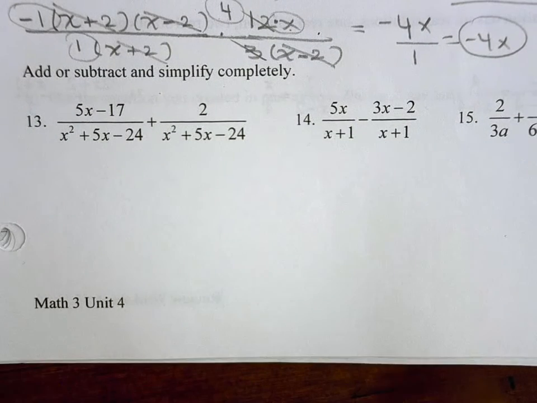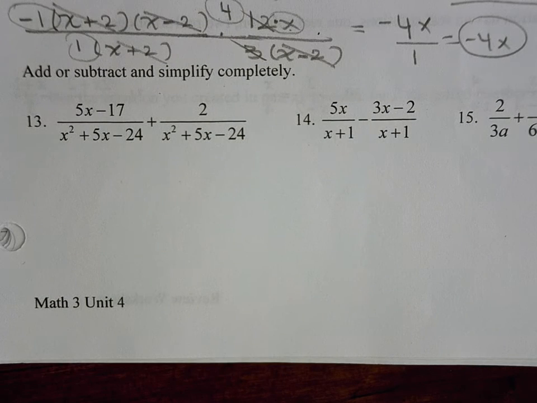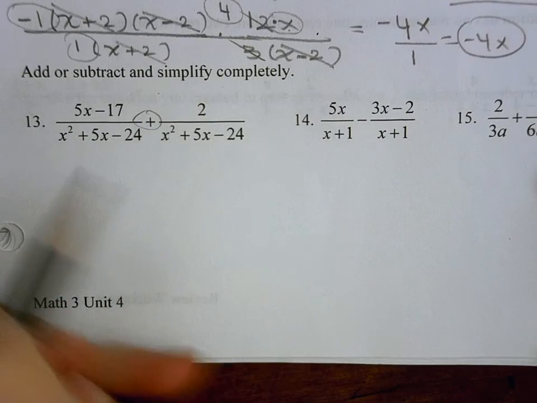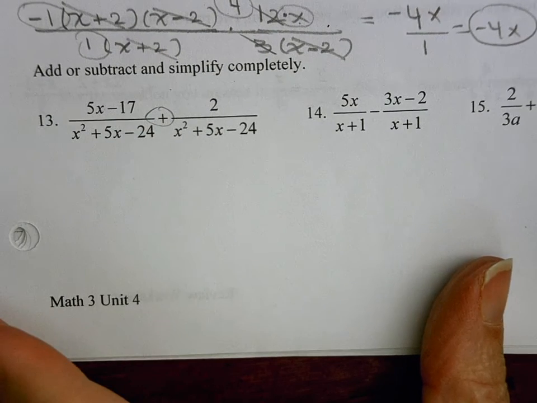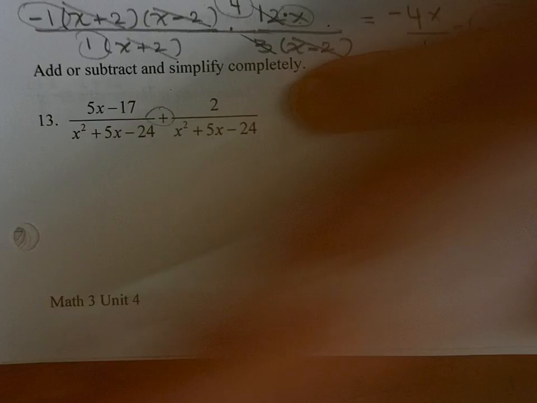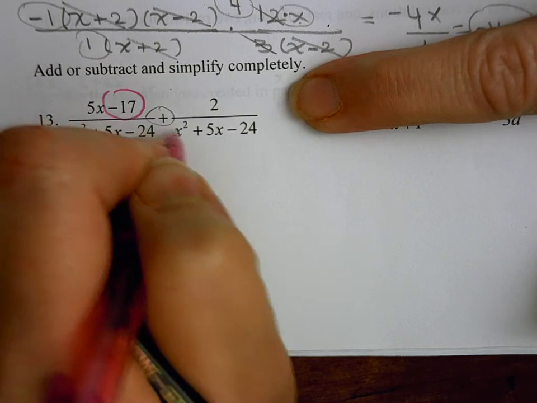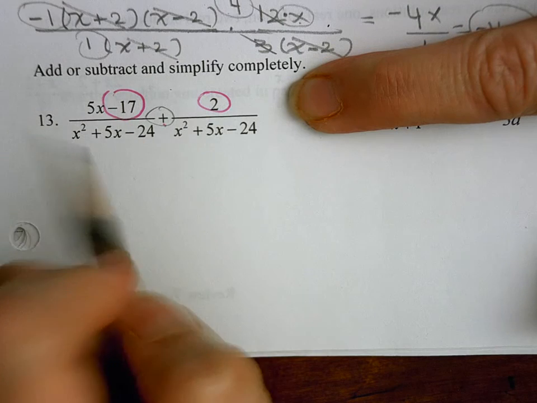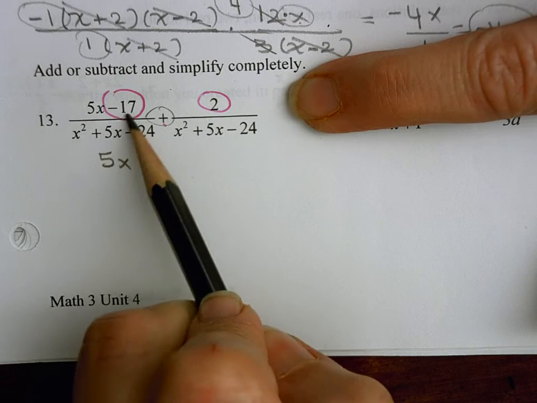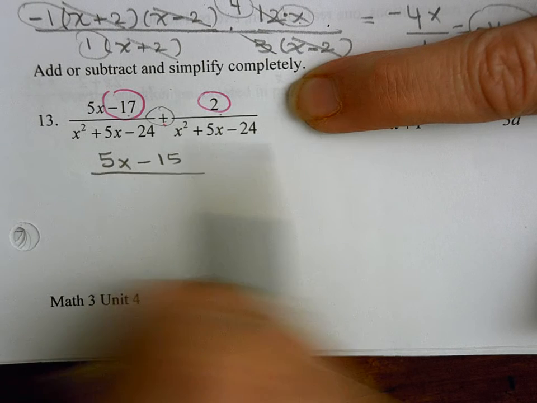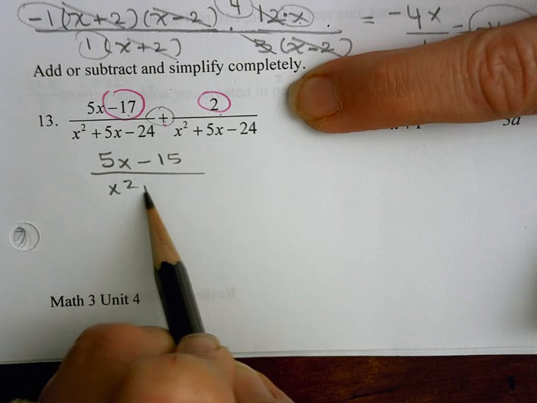So for 13, they just want us to add or subtract, and the good news is I already have a common denominator. So in this case, I want to add with a common denominator, so that is a lot easier to do, right? So then I'm just looking at what I can combine in the numerator, and it looks like I can combine the negative 17 adding 2, right? I have nothing to combine with the 5x, and then negative 17 plus 2 is negative 15. And then over the same denominator, so don't do anything to the denominator, it's already matching.